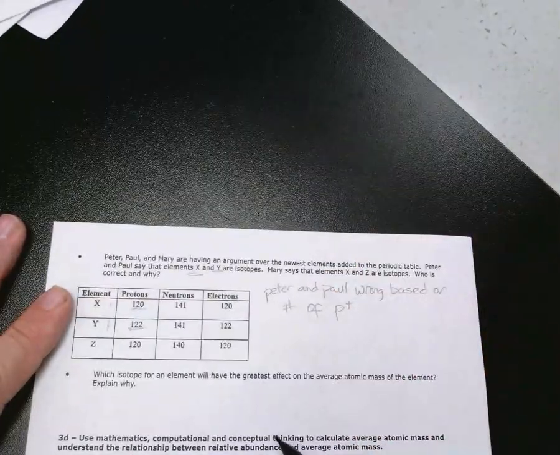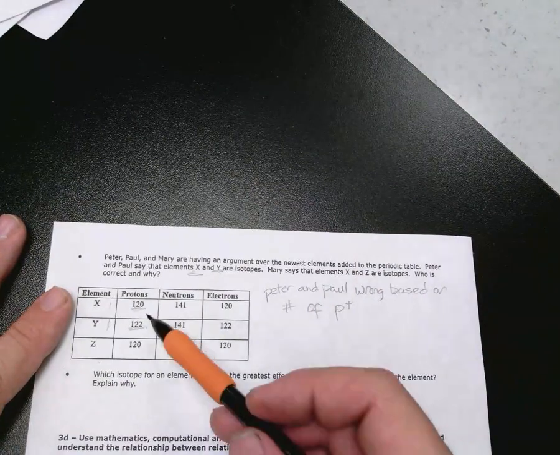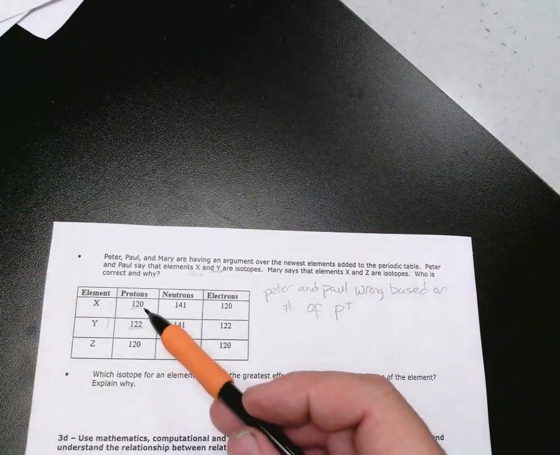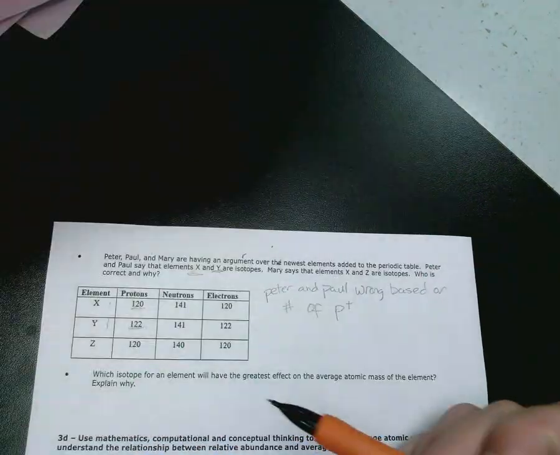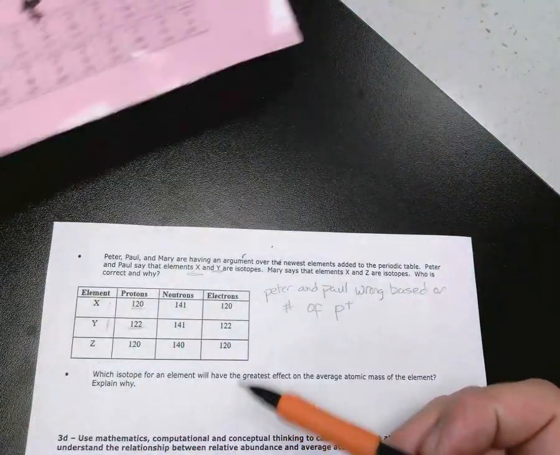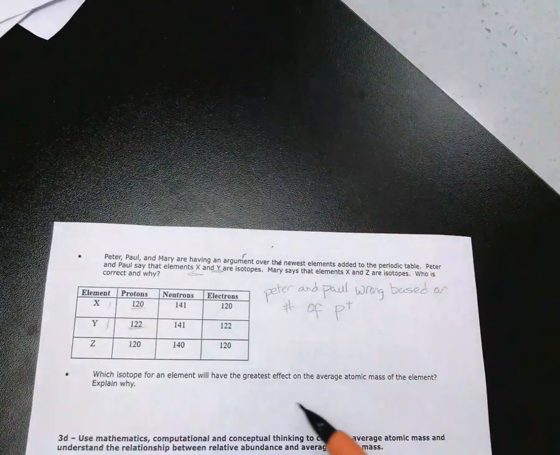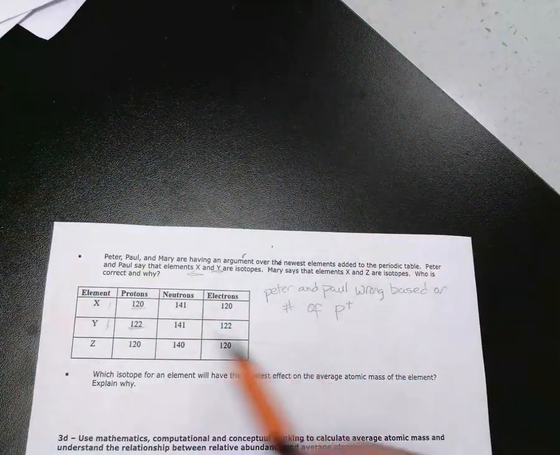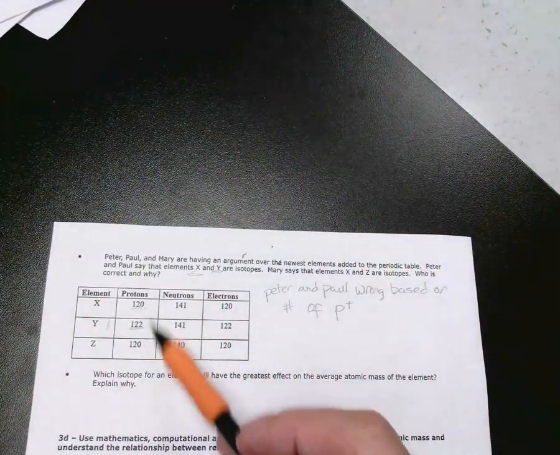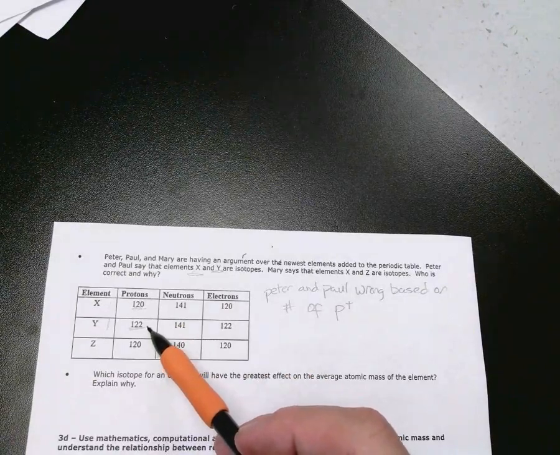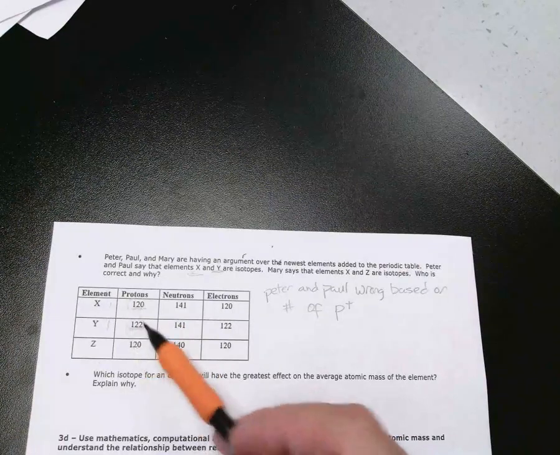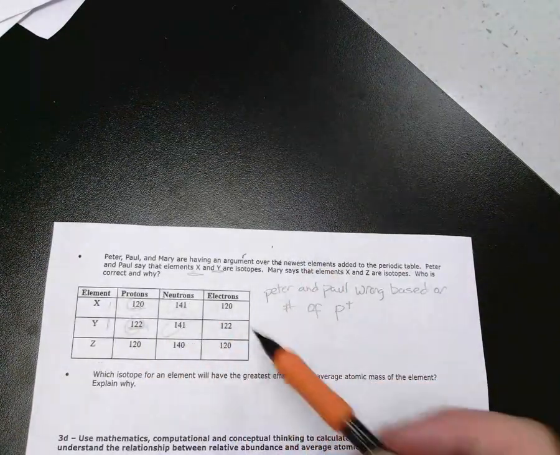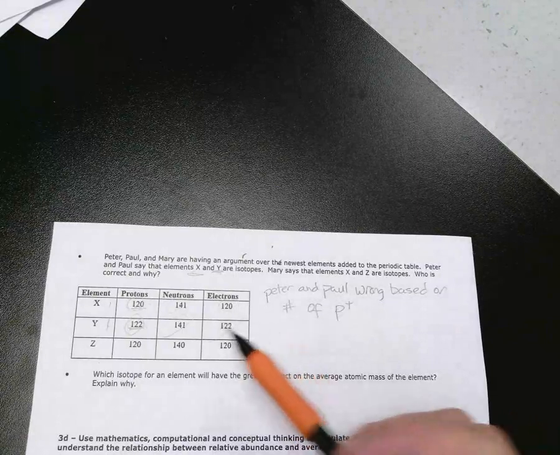X and Y are not isotopes because they are not the same element. I can't look this up because we don't have element number 120 out here, but I know that these two are not the same element. They cannot be isotopes of each other because they have different numbers of protons and the same number of neutrons. And the same number of neutrons doesn't tell me anything, nor does electrons.